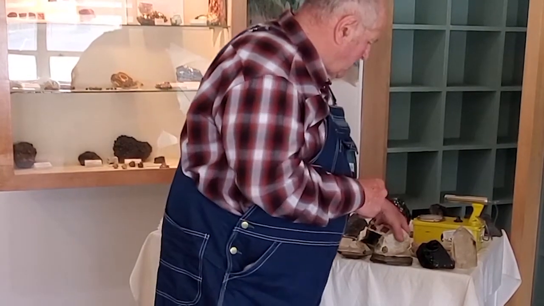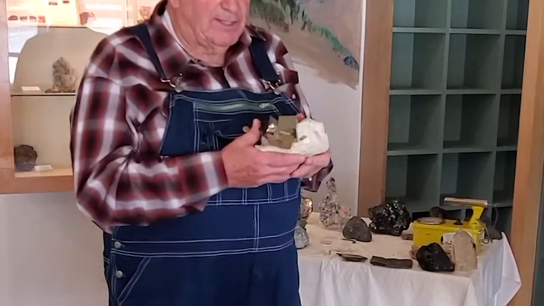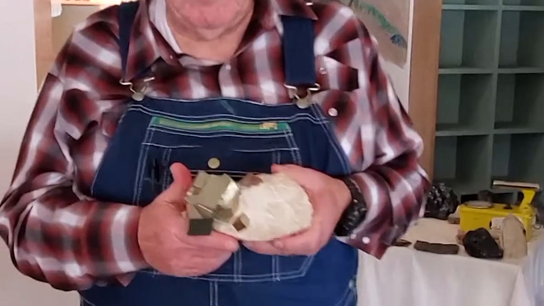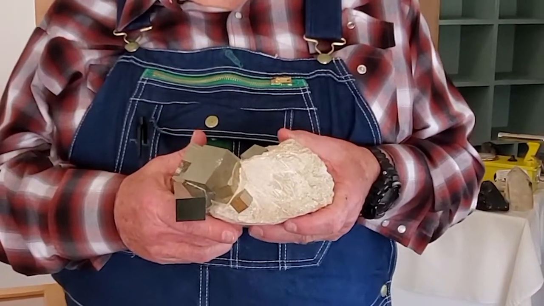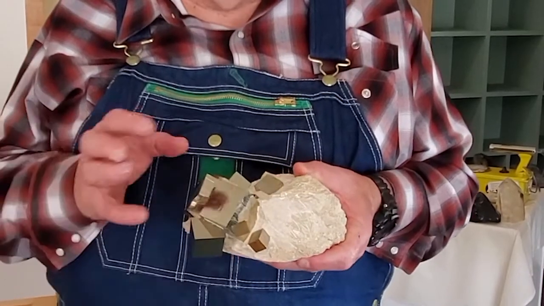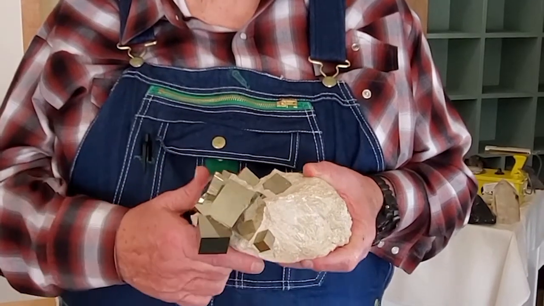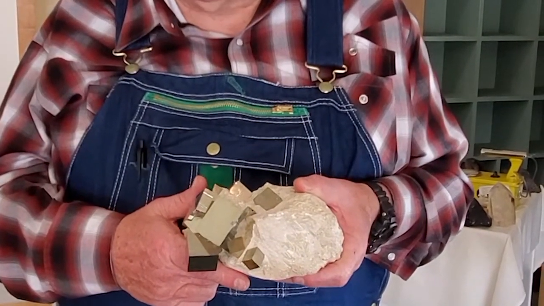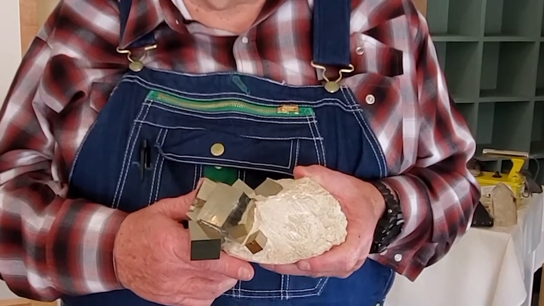Another one of the characteristics, and this is a good example, this shows a luster again. This is what we would call a metallic luster because it looks like metals. But this one is not only just a metallic luster, it's also a mirrored luster.